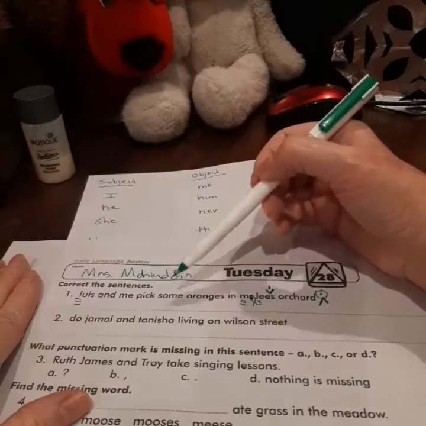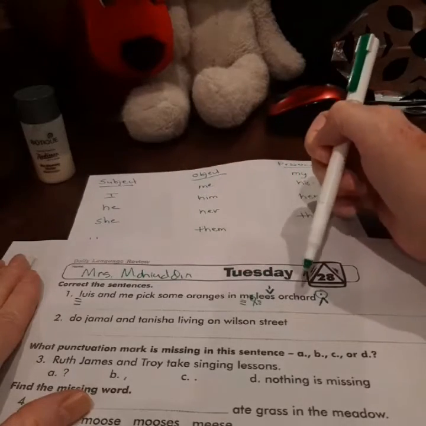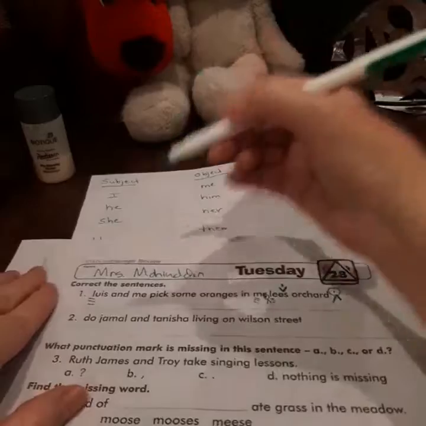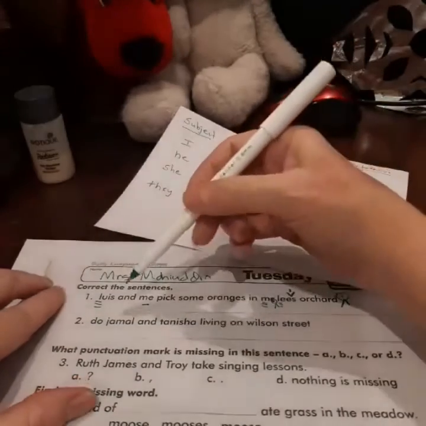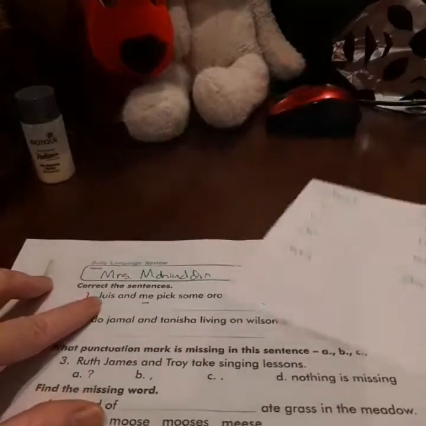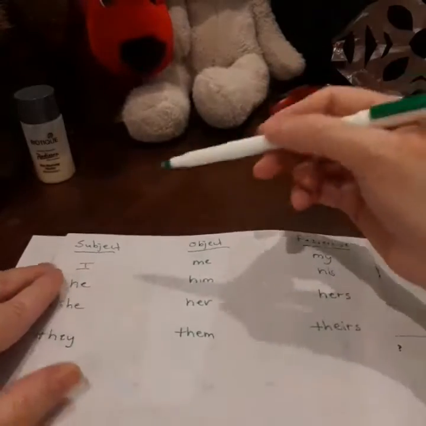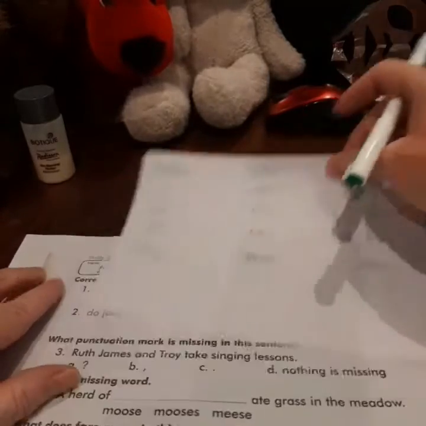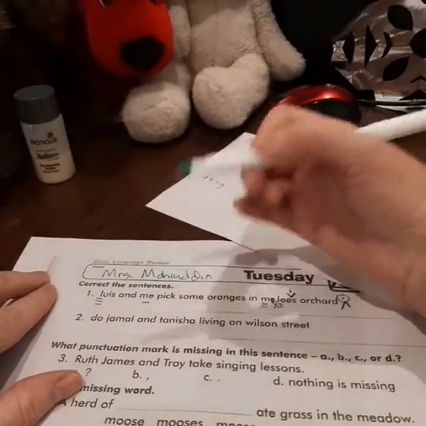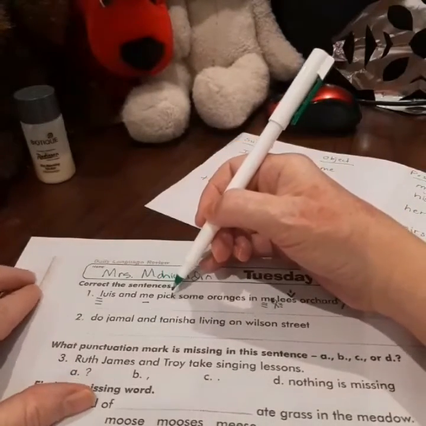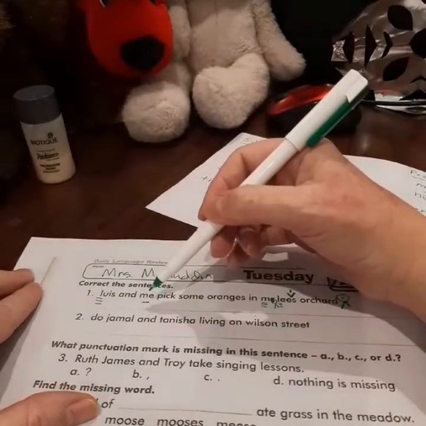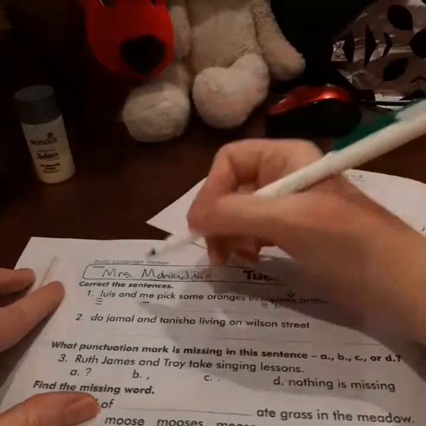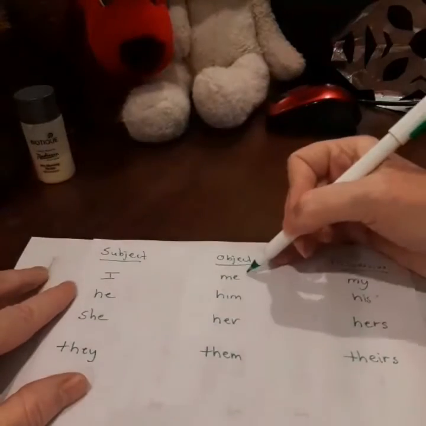Louis and me picked some oranges in Mr. Lee's orchard. Right here, there's a problem with me. I don't think we've really done that yet. But let's look here at this. Do you remember I said there's subject pronouns and there's object pronouns? The subject pronouns, usually, in a simple sentence, you can say that they come before the verb. The verb here is picked. We picked oranges. So me would not be used because it is not a subject pronoun. Look, it's an object pronoun.